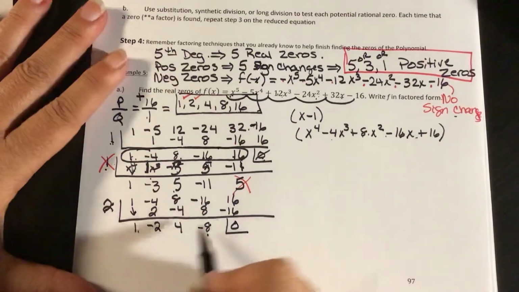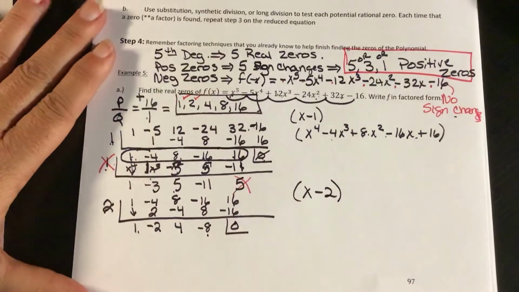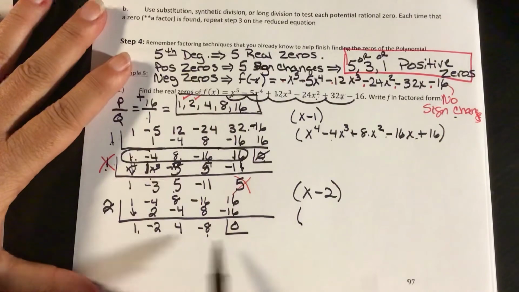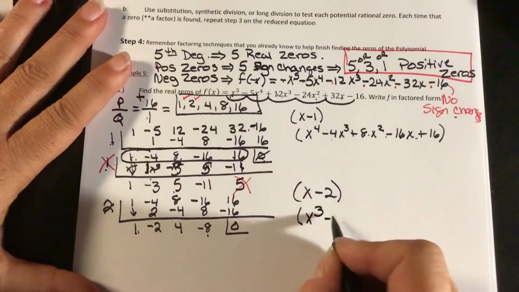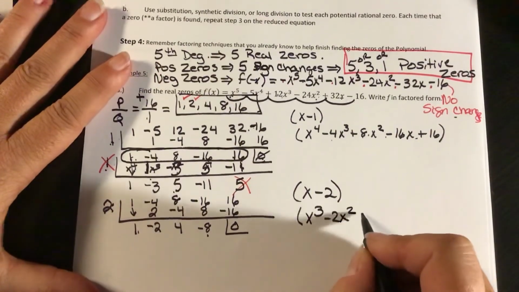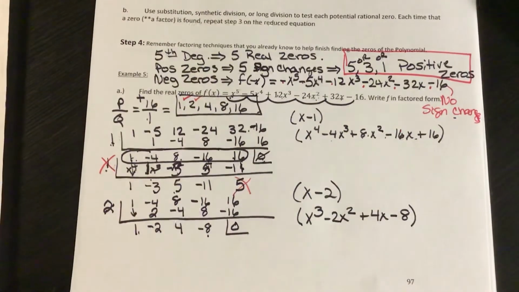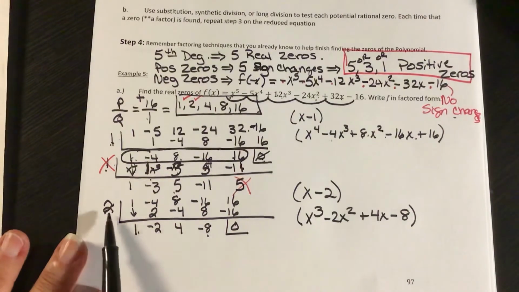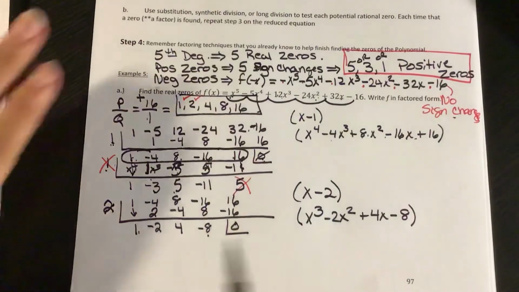All right, so that tells me that x minus 2 is a factor, and I would multiply that by x to the third minus 2x squared plus 4x minus 8. Let's test to see if we have another factor of x minus 2.